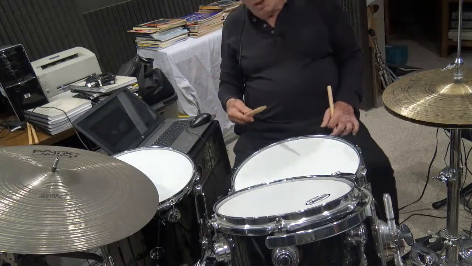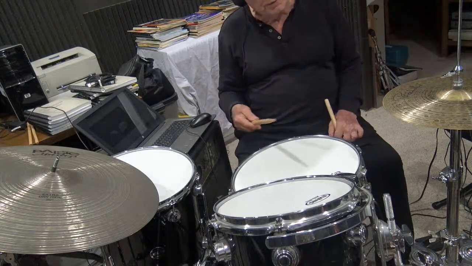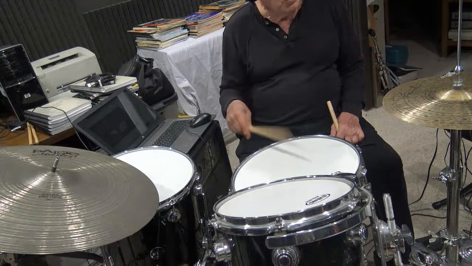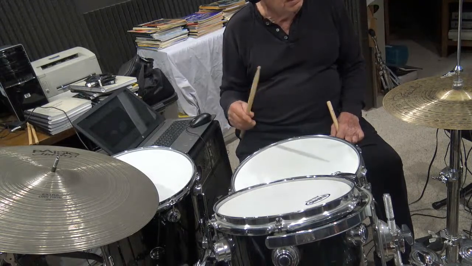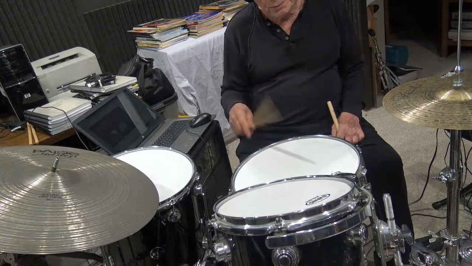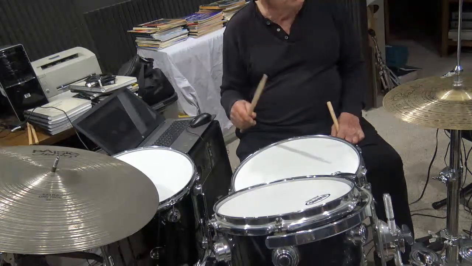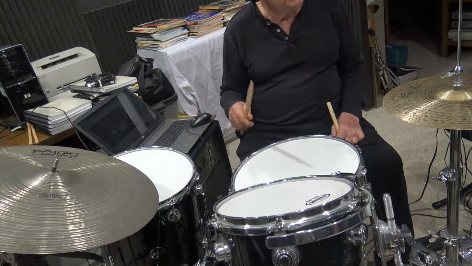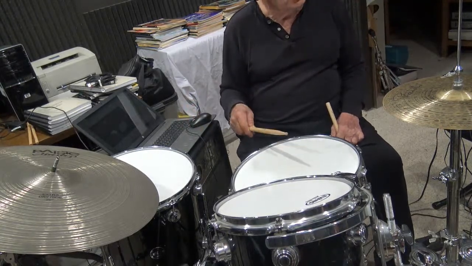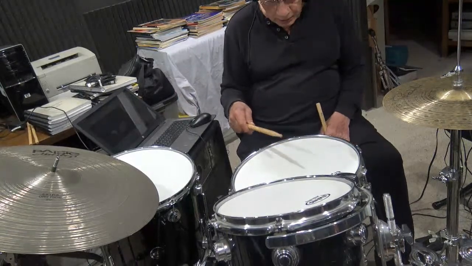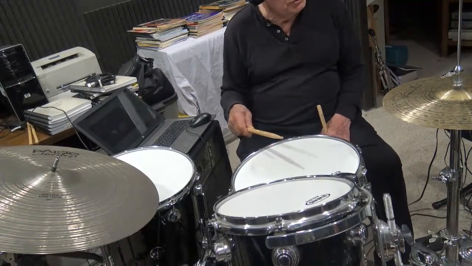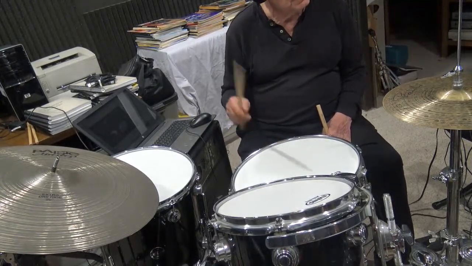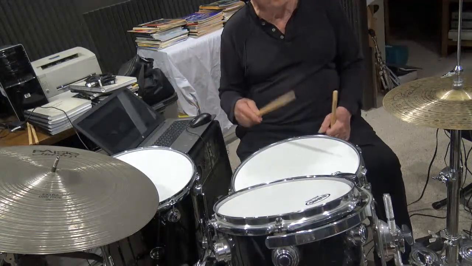All right, so now, like I said in the beginning of my explanation with the triplet, I count the triplet 1 and 2 and... 1, 2, 3, 1, 2, 3, 1, 2, 3. Now I'm going to fill in the ands. I'm going to count the triplet out 1 and 2 and 3 and, 1 and 2 and 3 and, 1 and 2 and 3 and. So I'll do a measure of that.